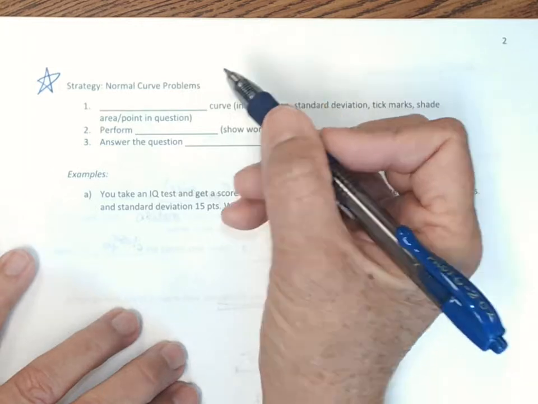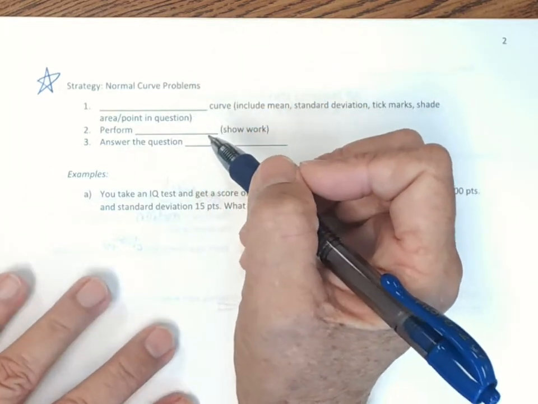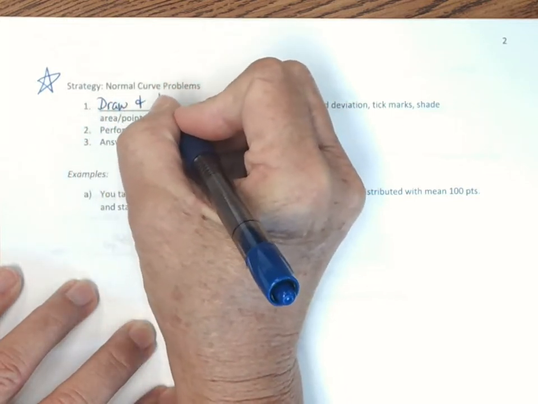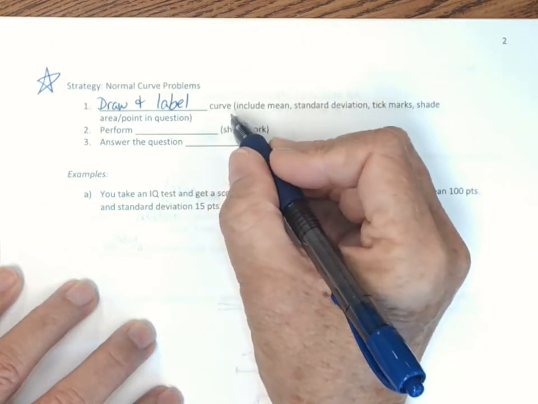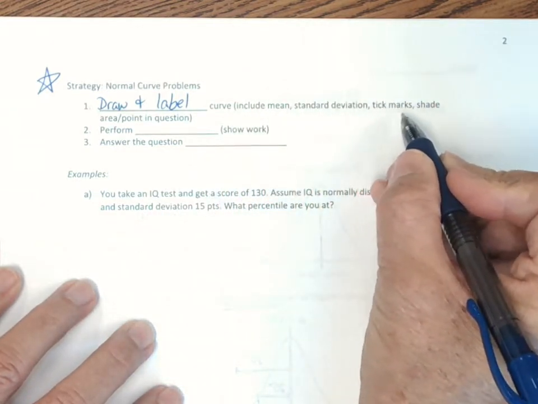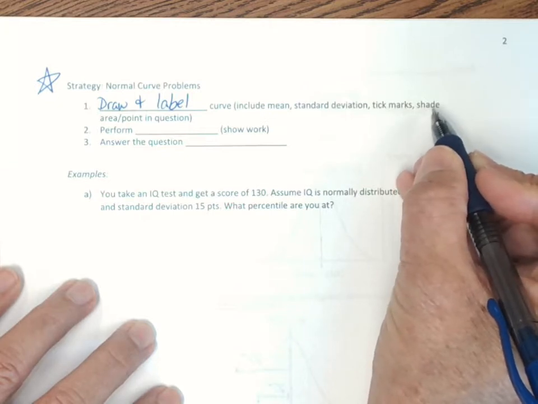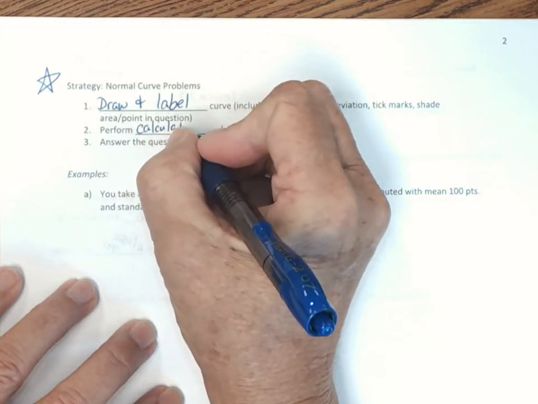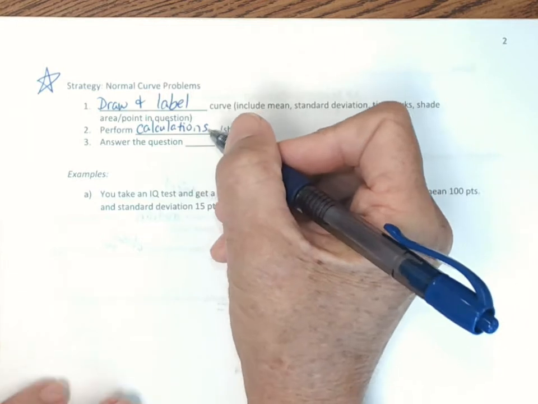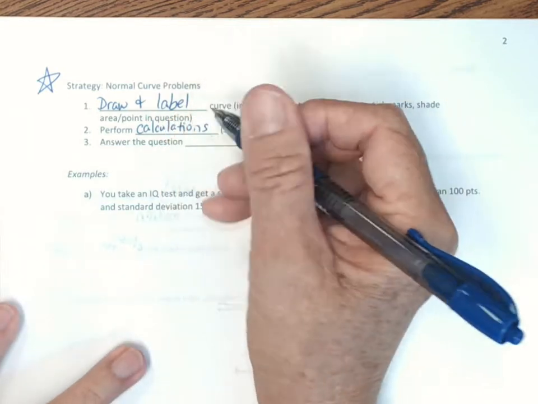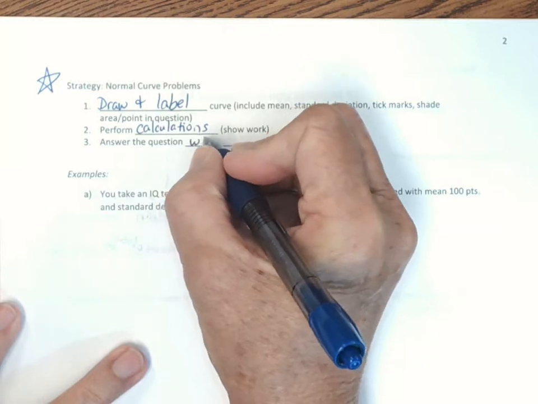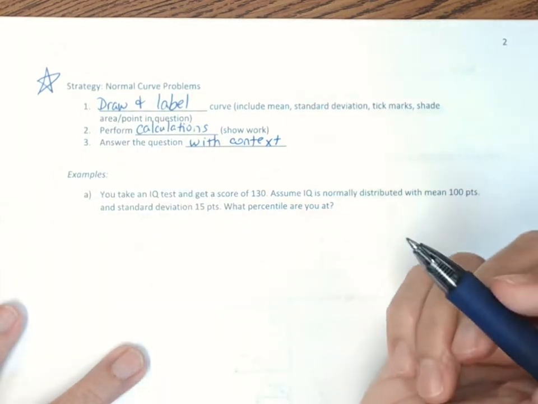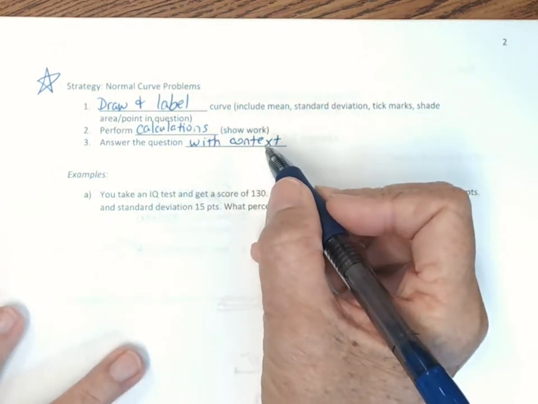Anytime you see the words that something is normally distributed, you're going to want to go through these 3 steps. First step is you are going to draw and label the curve. You've got to show the mean, the standard deviation, little tick marks, and shade which part of the data you're looking for. Second, you will perform calculations. So here's where our actual math comes in. We will calculate some things. And then we have to answer the questions in context. I hope you're beginning to see that context is going to be critical in everything we do in statistics. We have to state that.